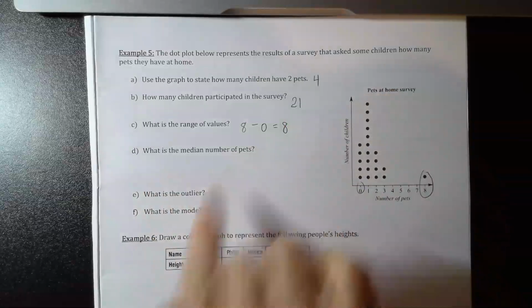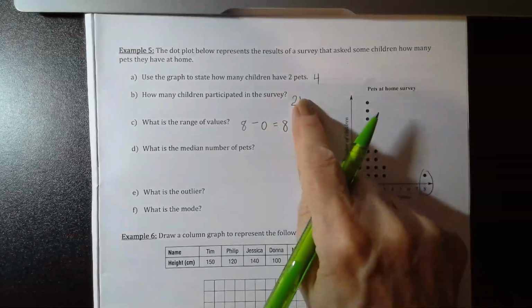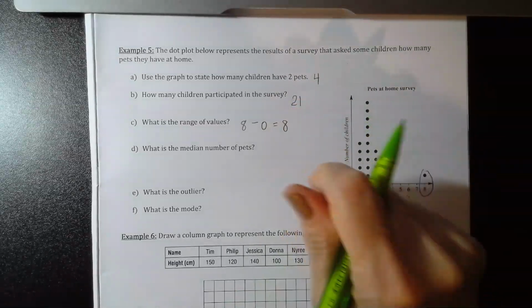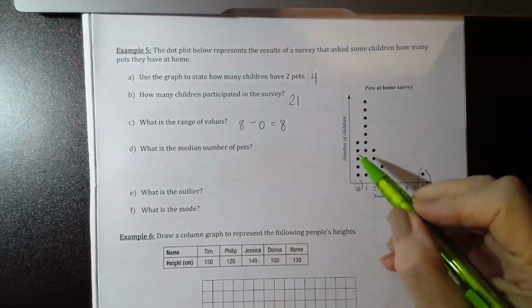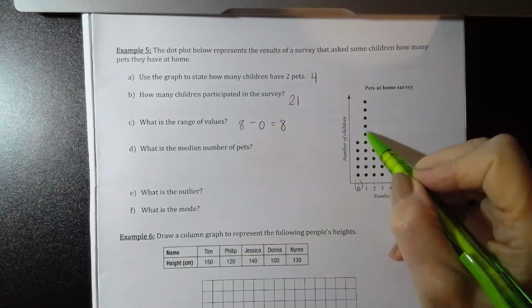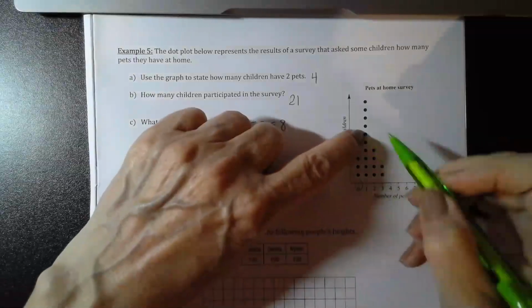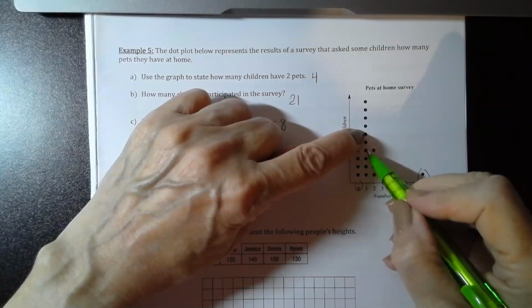What is the median number of pets? Well, if I have 21, I would count in 10 from each side, and I'd be in the middle. So I'm going to do that. 1, 2, 3, 4, 5, 6, 7, 8, 9, 10. That's from one side. 1, 2, 3, 4, 5, 6, 7, 8, 9, 10.